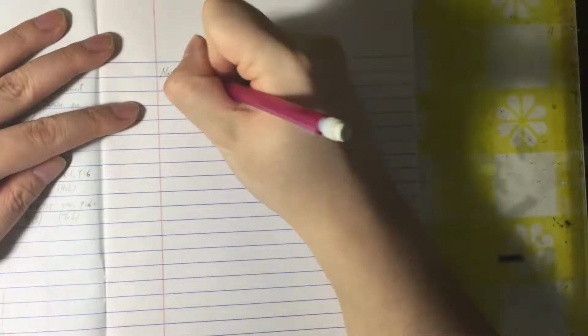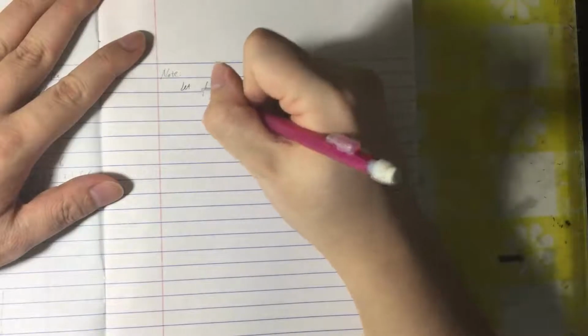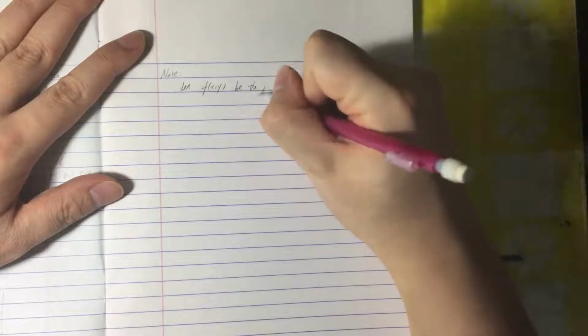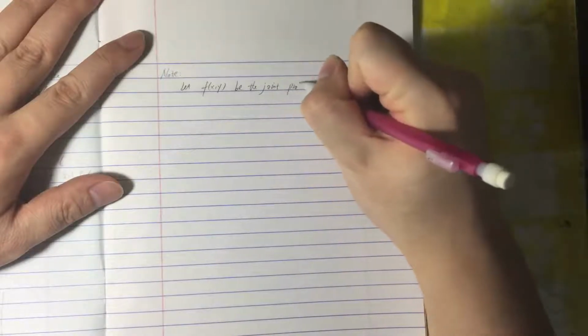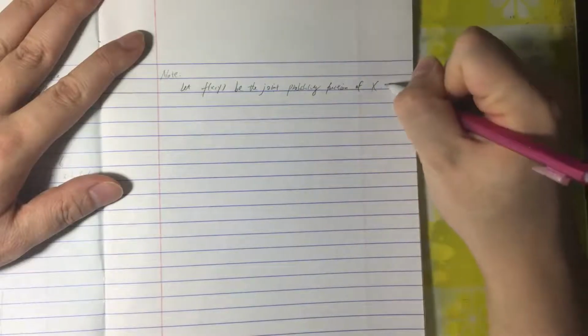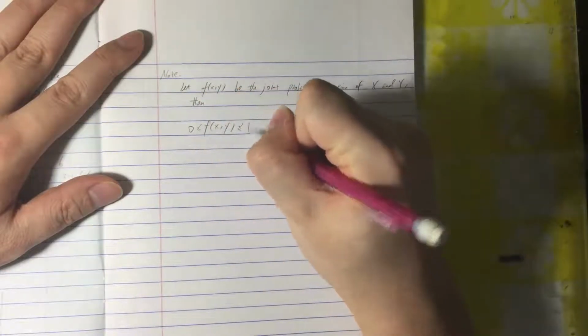Note, let f of x, y be the joint probability function of X and Y. Then we have the following properties. First of all, f of x, y is always between 0 and 1.